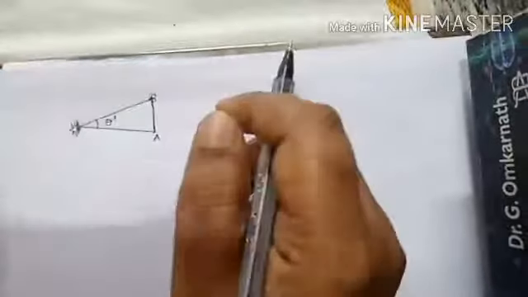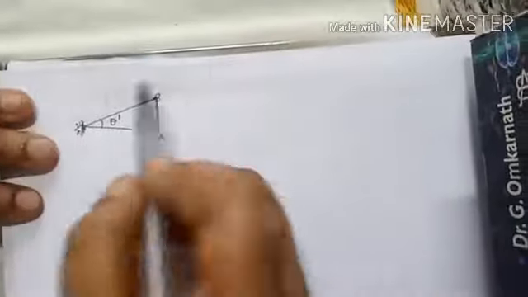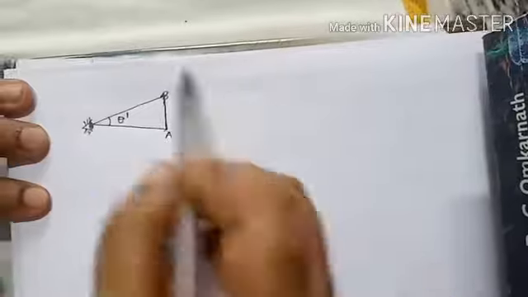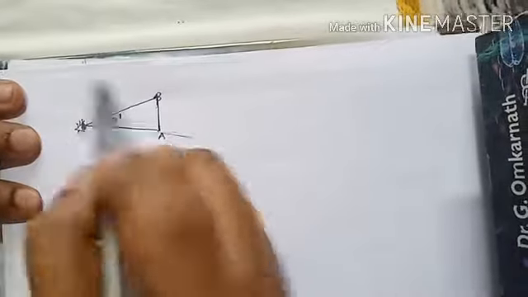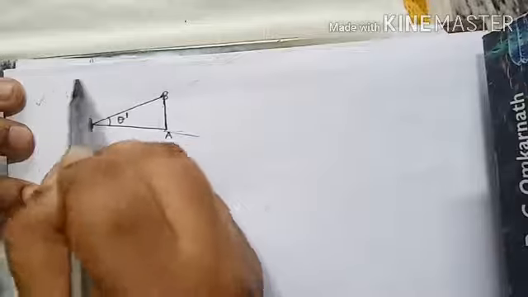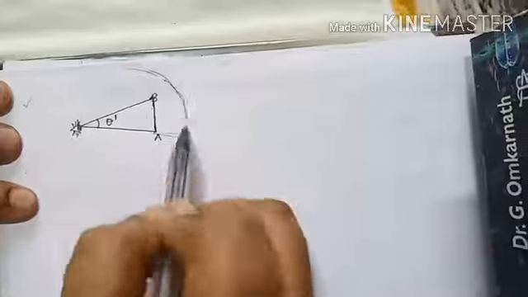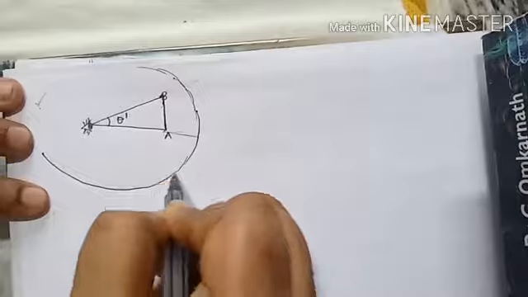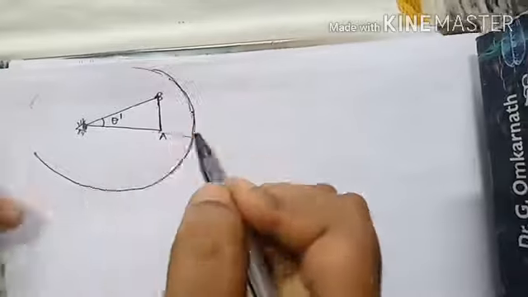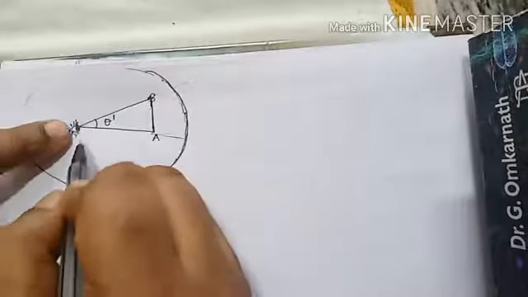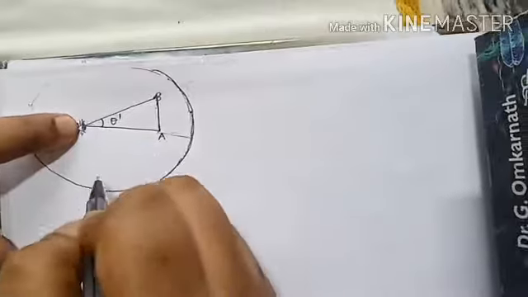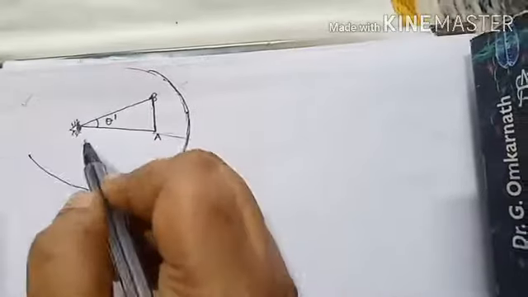Radians means a circle has to be considered. So I'm going to project it, guys, so that now let's make a circle with my eye as the center. Let's say this is a part of a circle. My eye is supposed to be the center of the circle.